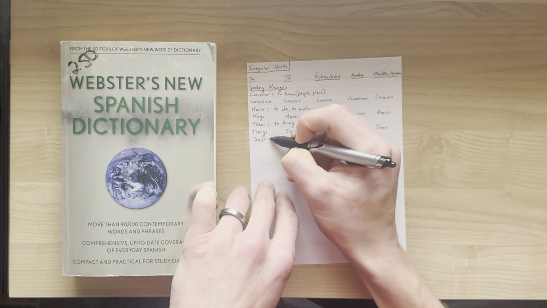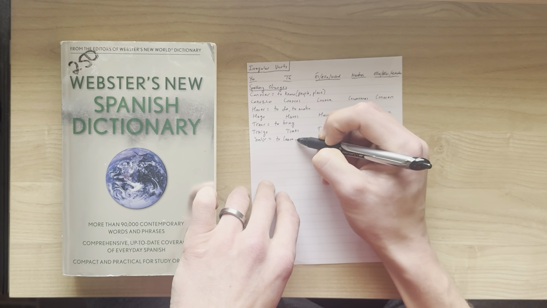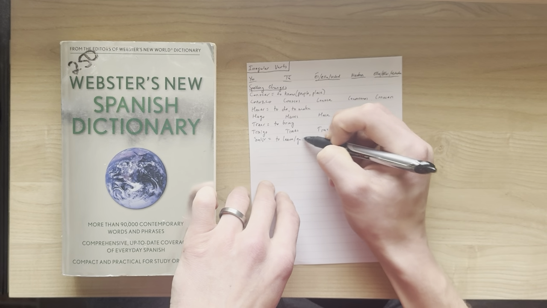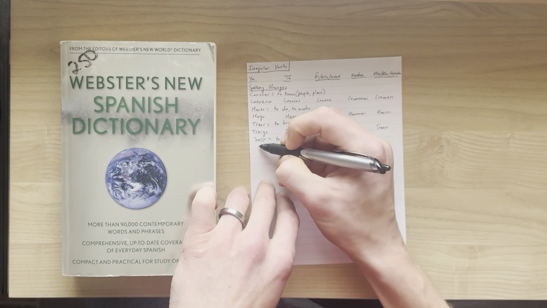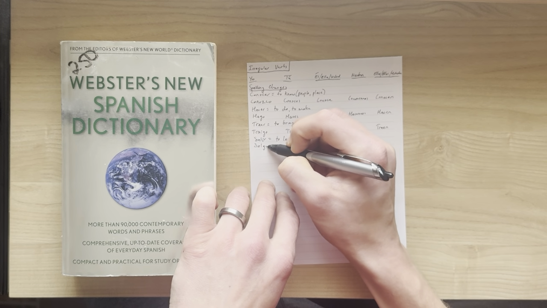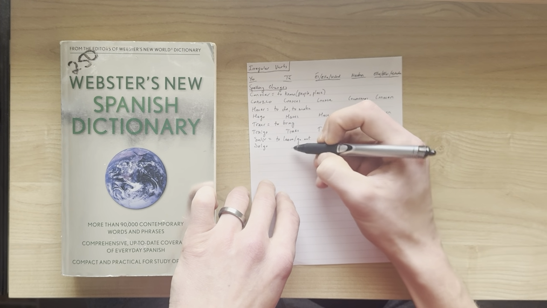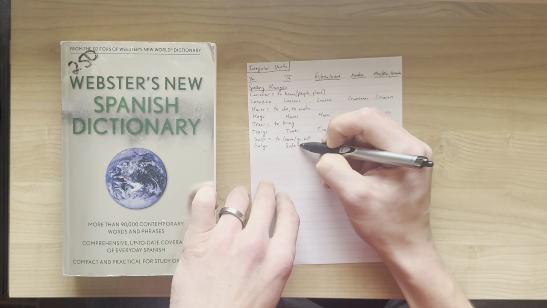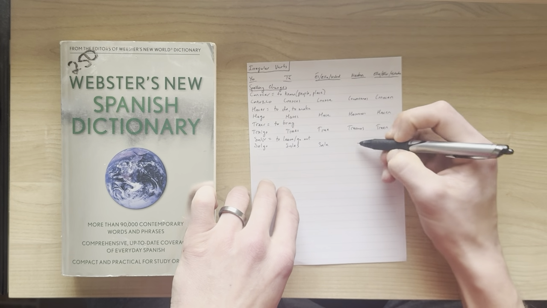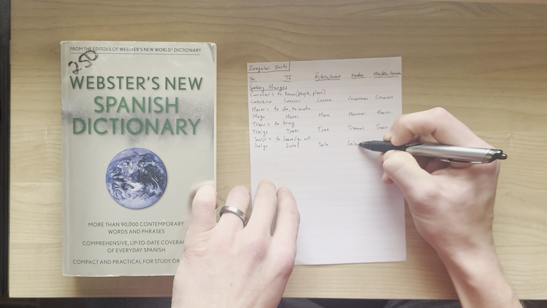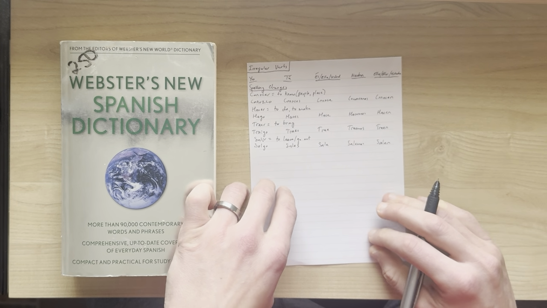Next is salir, which means to leave or go out, like leave from somewhere. It's going to be salgo, S-A-L-G-O. And then sales, sale, salimos, and salen.